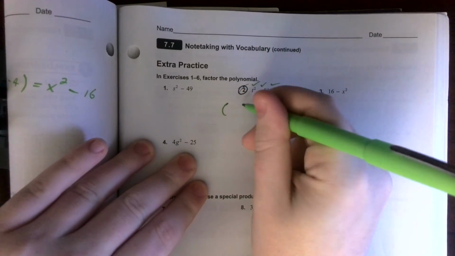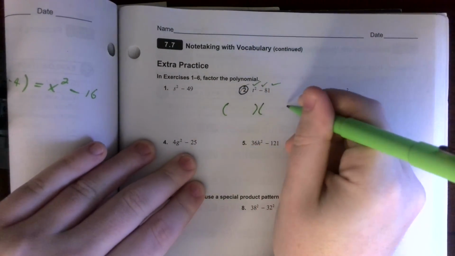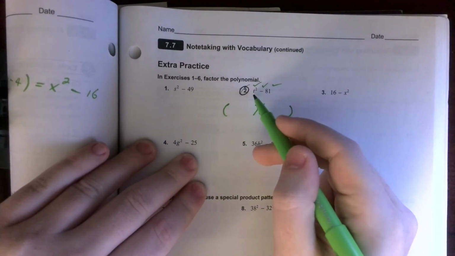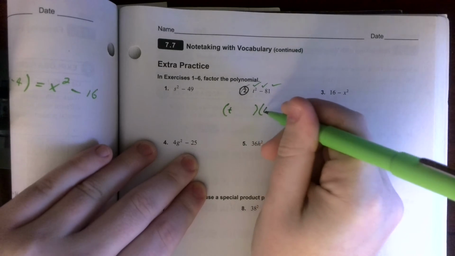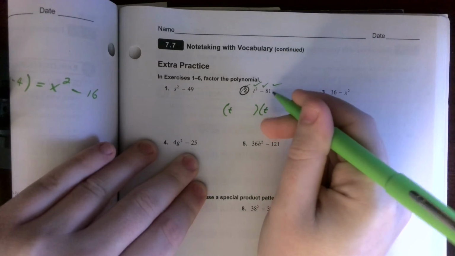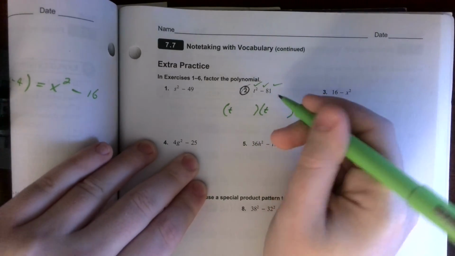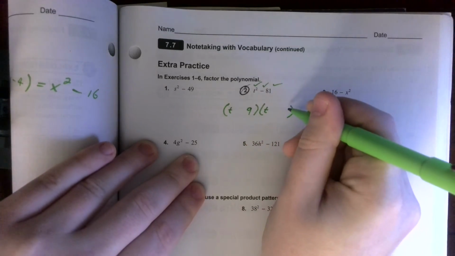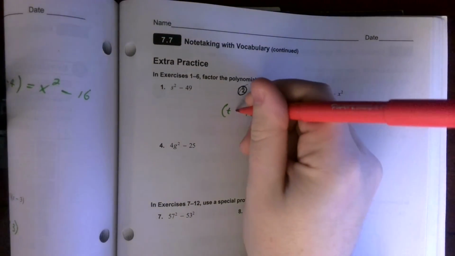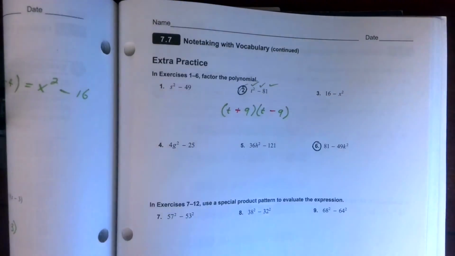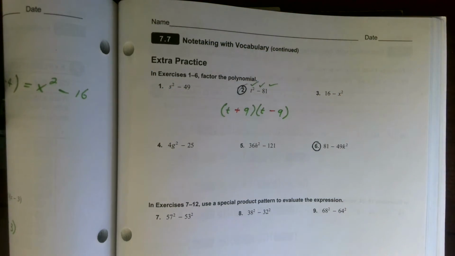So we can just write out our answer with the square root of the first term first. The square root of t squared is just t, so we write a t here and a t here. The square root of the second term goes second. The square root of 81 is 9, so we put a 9 here at the end and a 9 here at the end. And then we just put a plus sign and a minus sign in between. And that's the difference of two squares pattern.